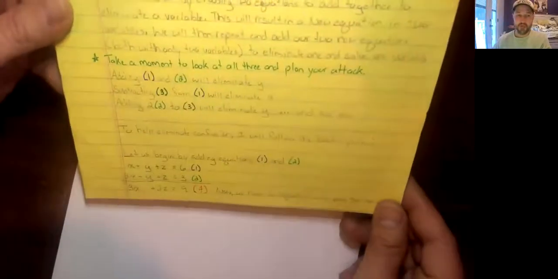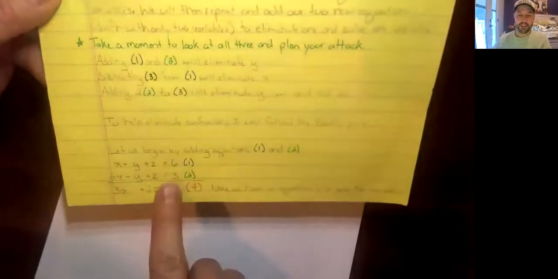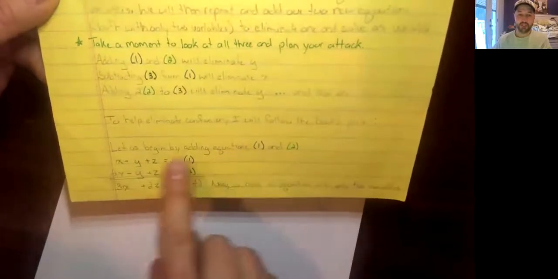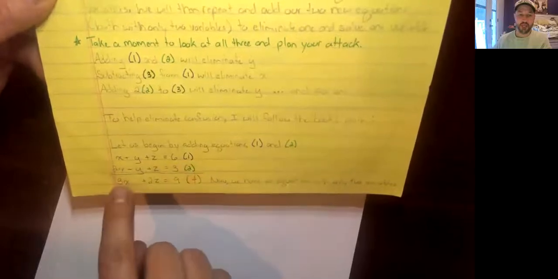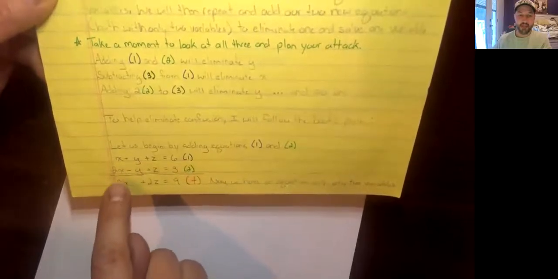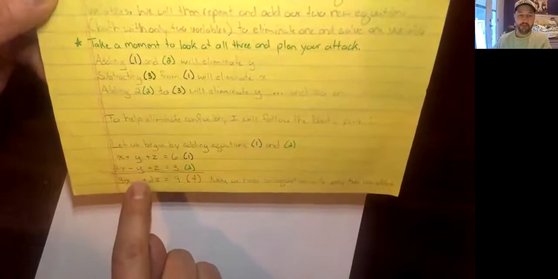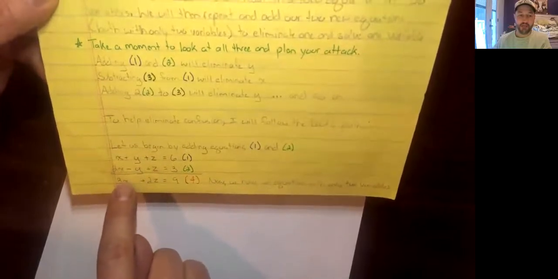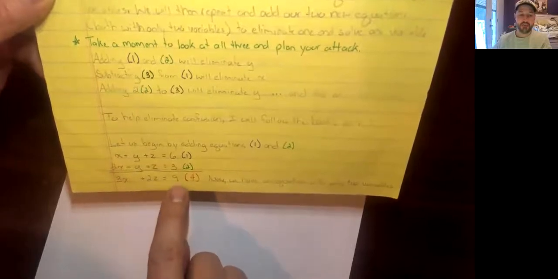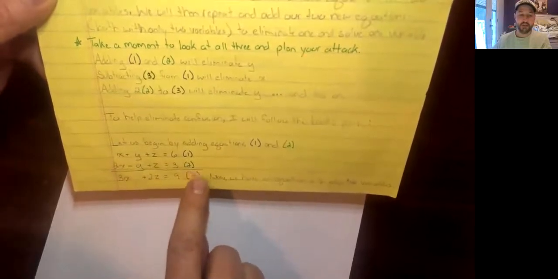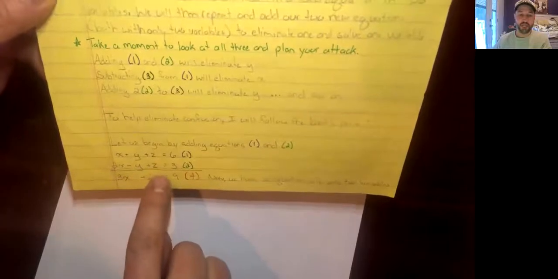Then you have to do that again. So in this case, I took equations 1 and 2, x plus y plus z and so on, and I added them. Adding them made the y go away. Now I have 3x plus 2z equals 9. I have a fourth equation in 2 variables.